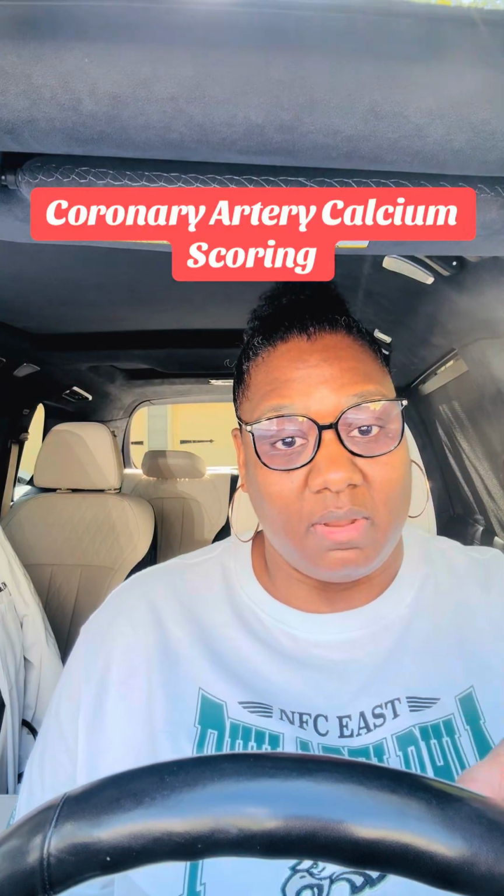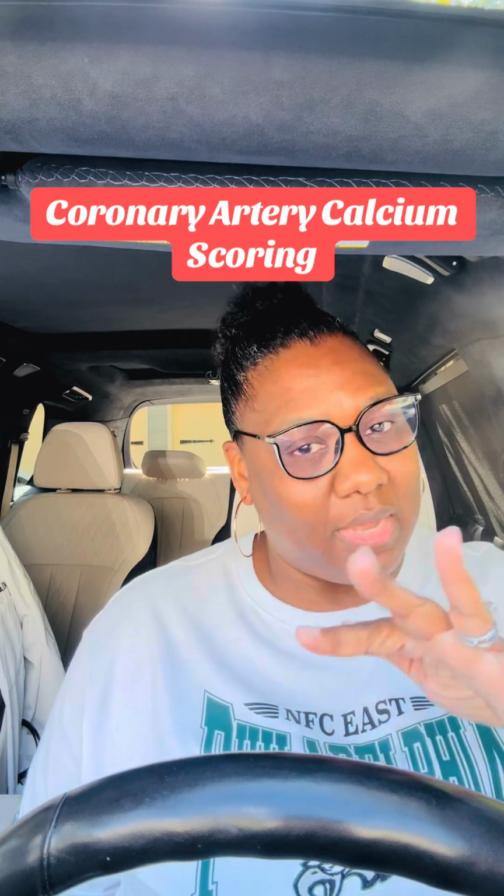What you should be aware of is that a calcium score in either one of the arteries or a total calcium score of 400 or so is usually indicative of a moderate calcium burden, moderate plaque burden.